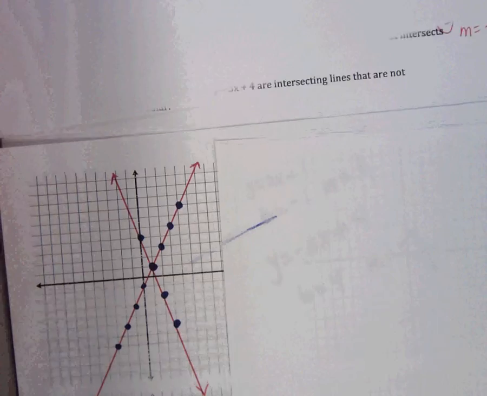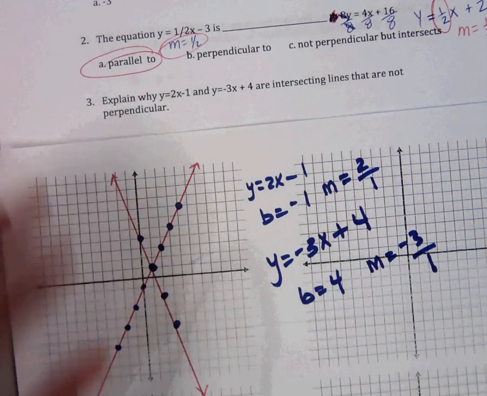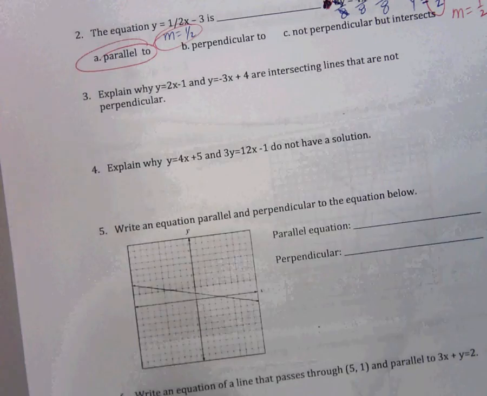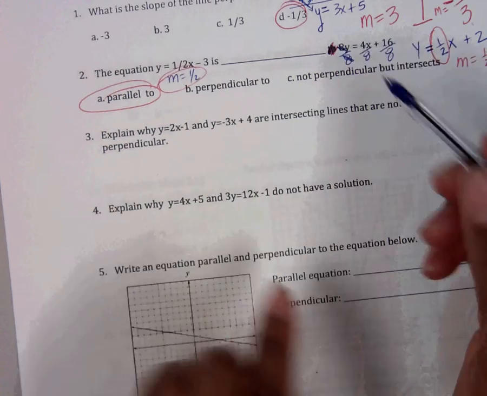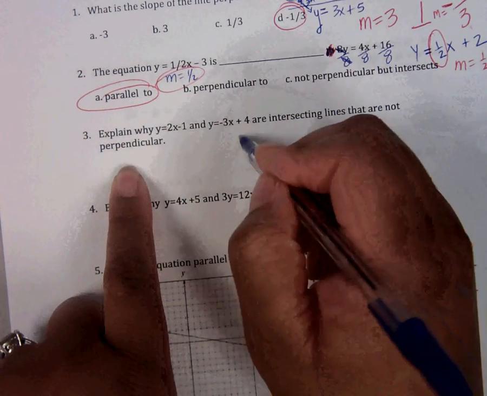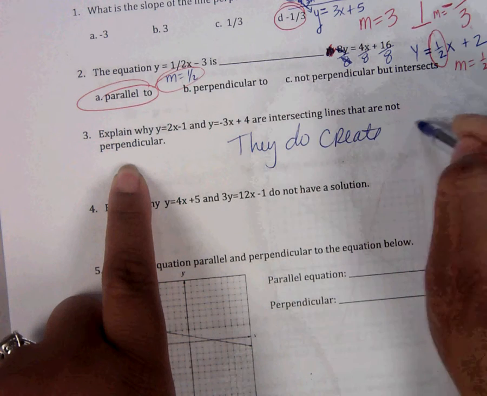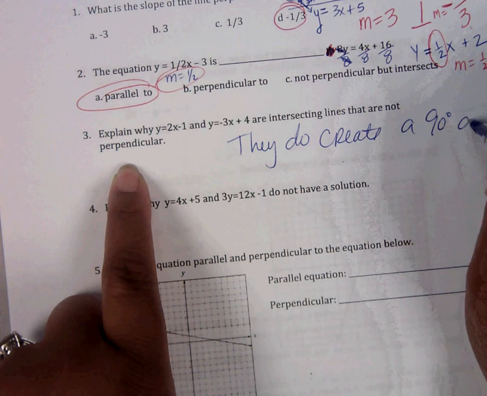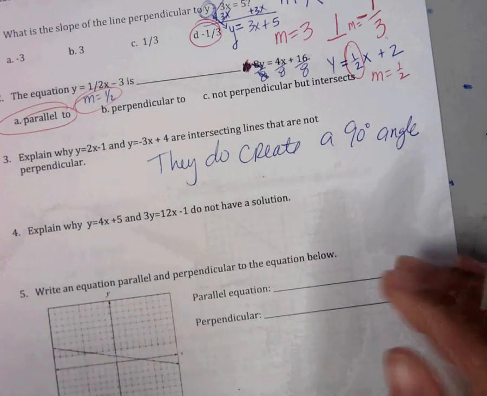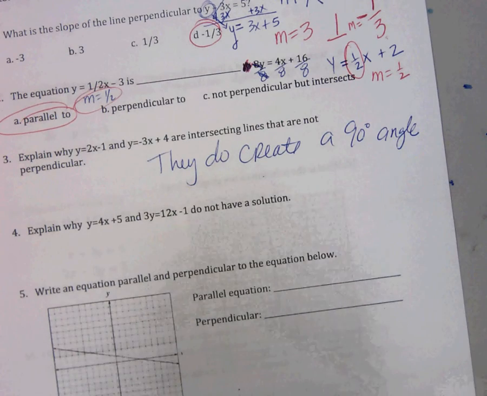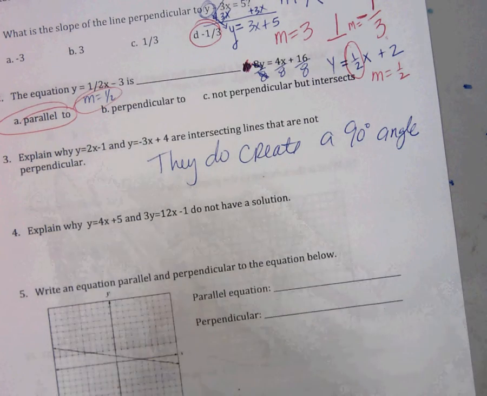So I know I took a little time on that one question, but I wanted to clear that up and make it very clear to you that they do not create a 90-degree angle. So that is why the intersecting lines are not perpendicular.